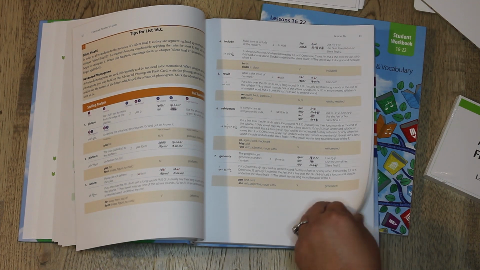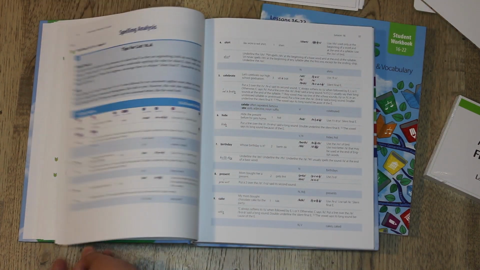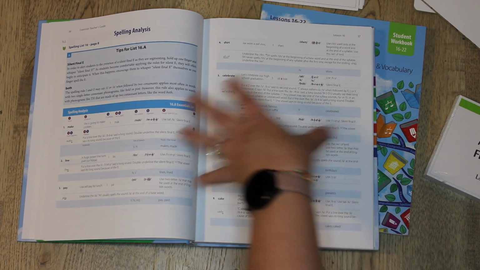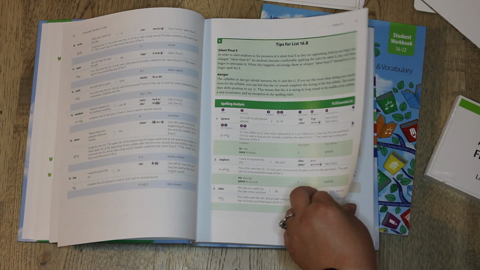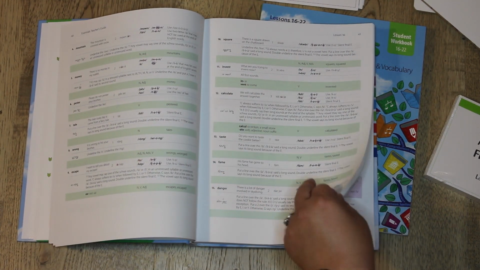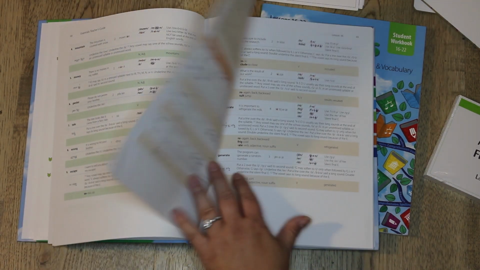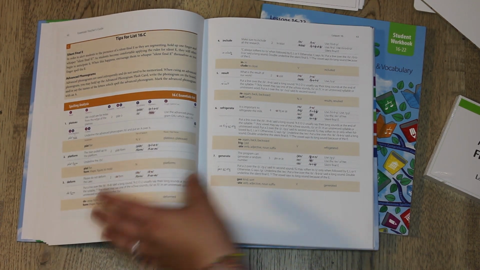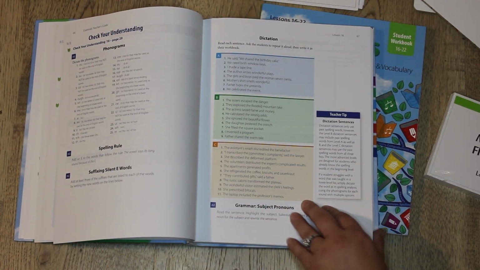If I remember correctly, the reason there are 3 spelling analyses is that list A is for more of an 8-year-old or a struggling learner, list B is for a more on-the-nose kind of learner, and list C is for a more advanced learner. Or you could do list A one year, list B the next year, and list C the following year. So it does include dictation.